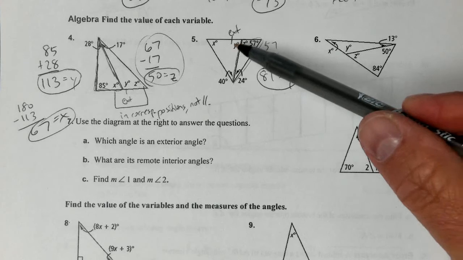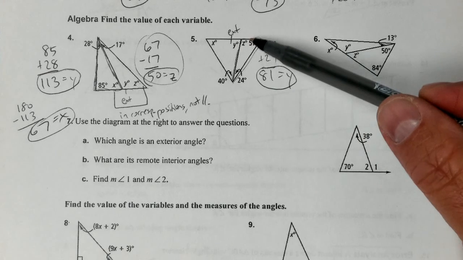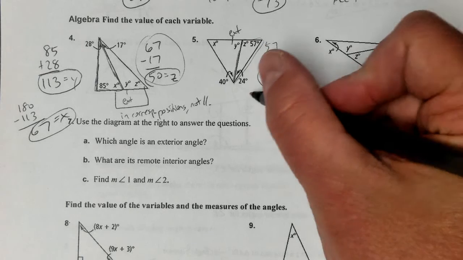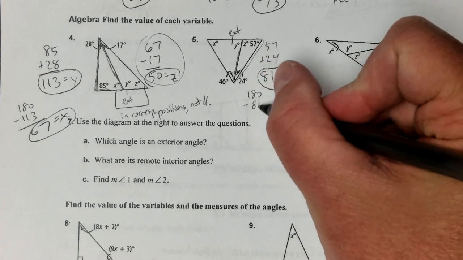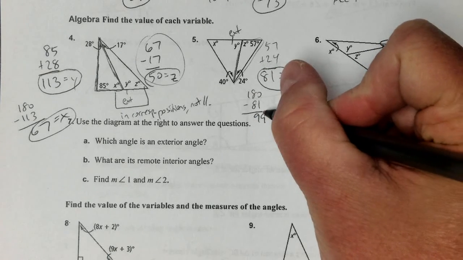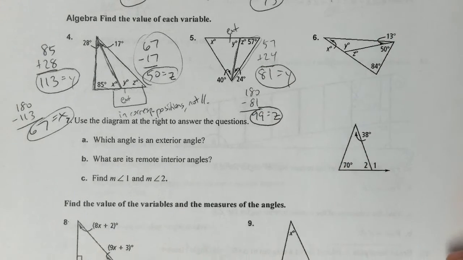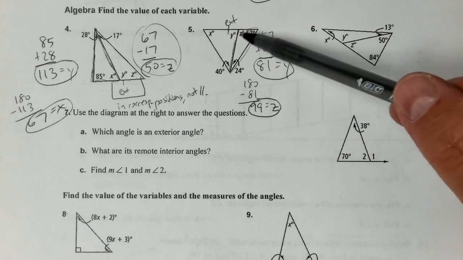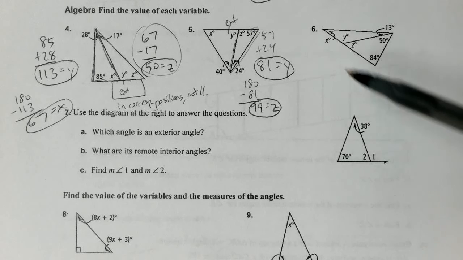And then because it makes a straight line, it's a linear pair with z. And so we just do 180 minus 81. And that's 99 for z. So at this point, we've got y and z. We still need to get x.